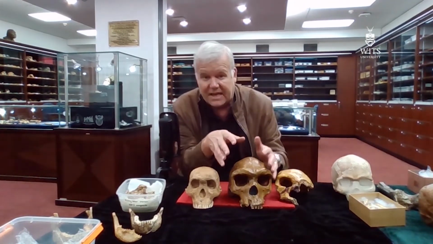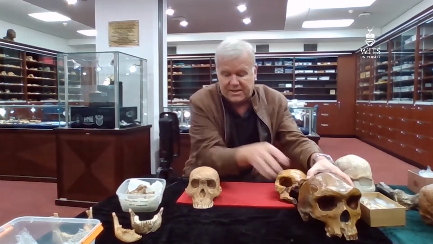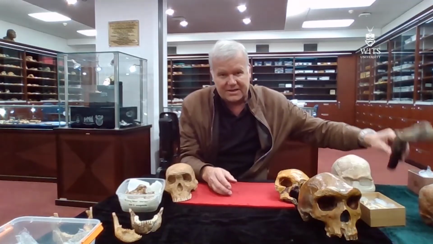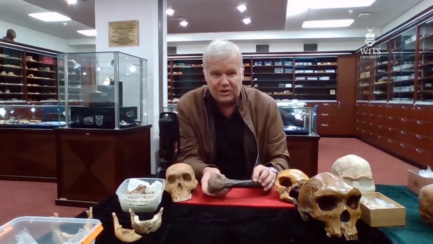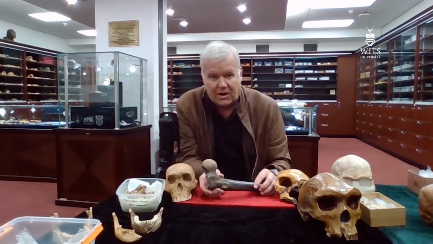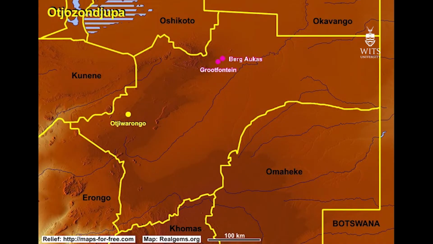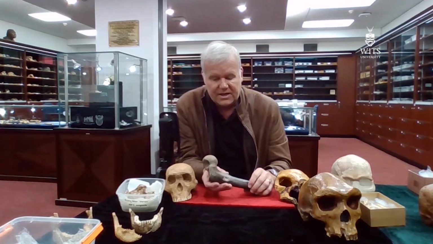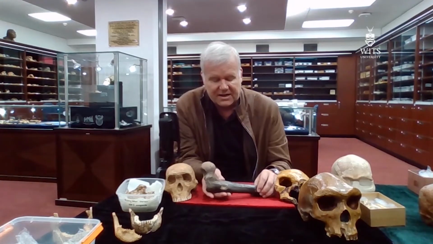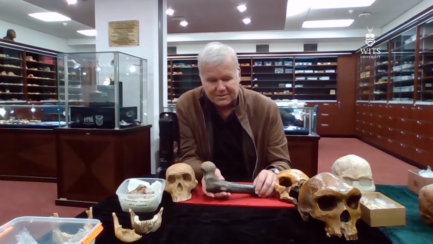And then there's some really scary things, and I just sort of want to bring this fossil out just because it'll blow your mind, because it blew my mind when I first saw it. Look at the size of this specimen. This is a proximal femur from Berg Aukas, Namibia, that came, again, unfortunately, from down a mine, and so we don't have its original context, but it's a monster. It's almost twice the size of what you would see in a modern human, or at least it'd be something like a 7-foot-tall modern human.